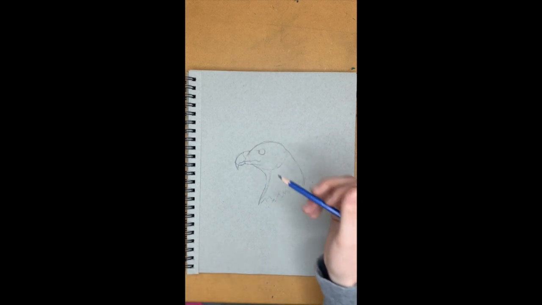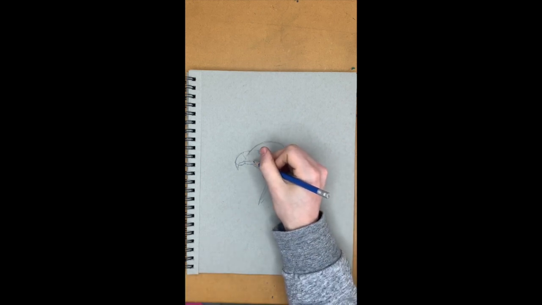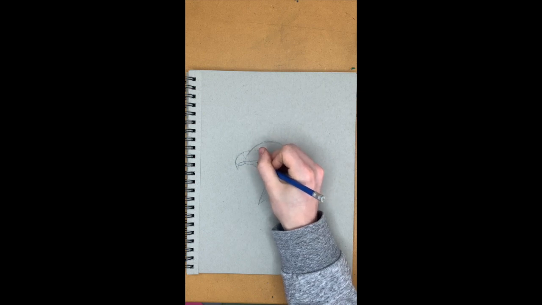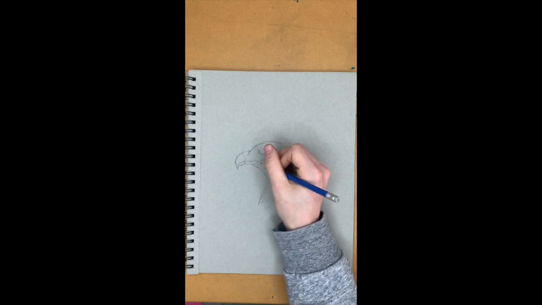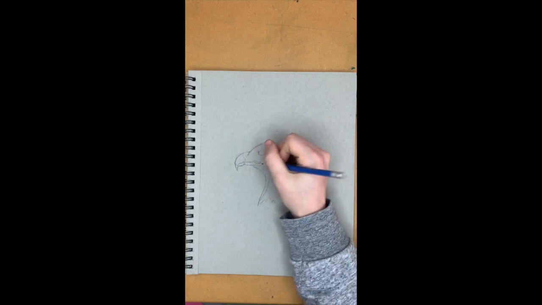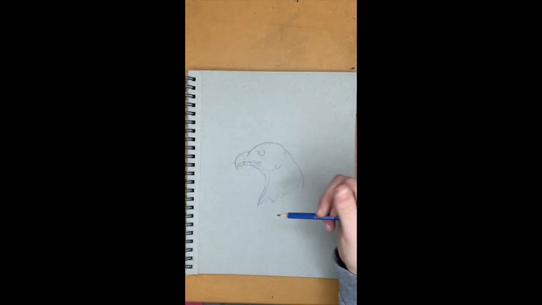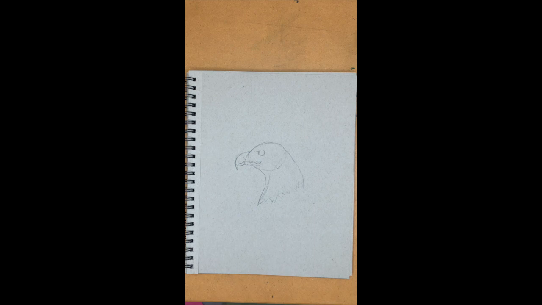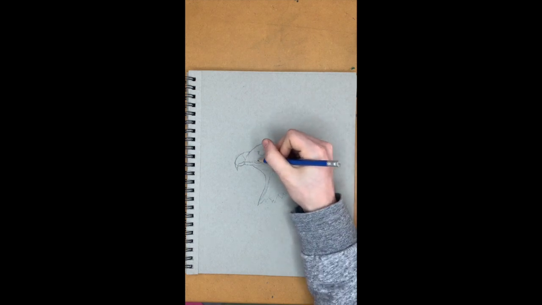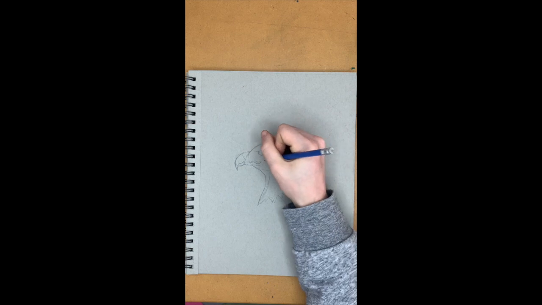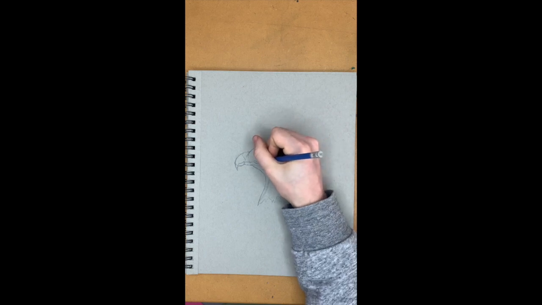So the rest of the beak, we can see there's this small fleshy part around the end of the mouth right here, and we're going to want to add that in. And you can see the direction of it, or the outline of it, the contour follows essentially the shape of that mouth that we had drawn in earlier. So we can simply follow that a little bit.